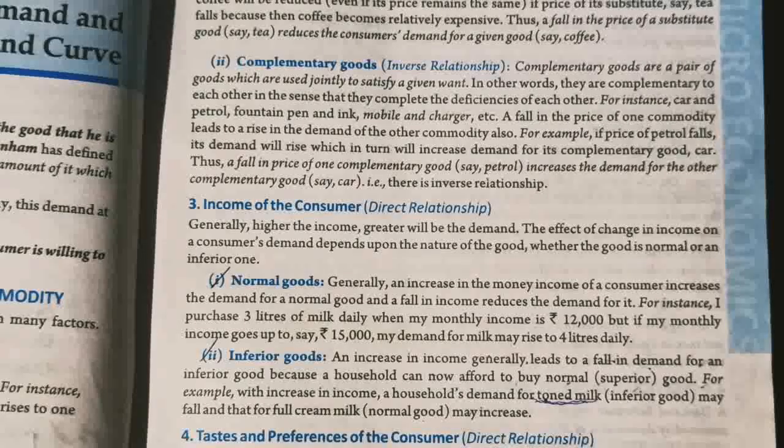Thus, a fall in the price of one complementary good, say petrol, increases the demand for the other complementary good, say car. That is, there is an inverse relationship. Okay, I'm just explaining in a very brief way. You go through it later on, and if there's any doubt, you can ask me.